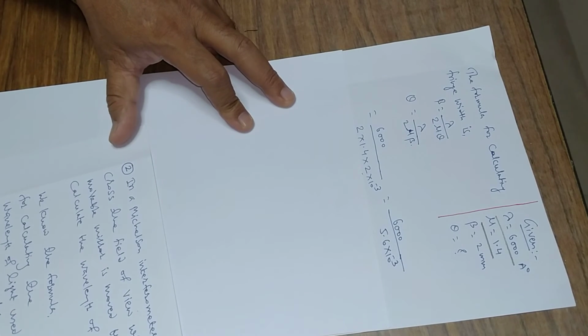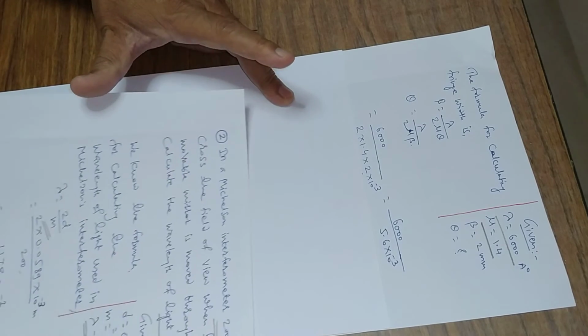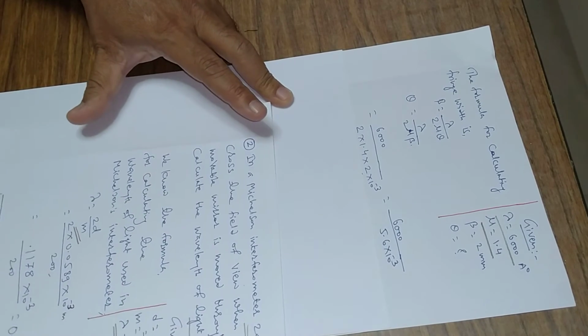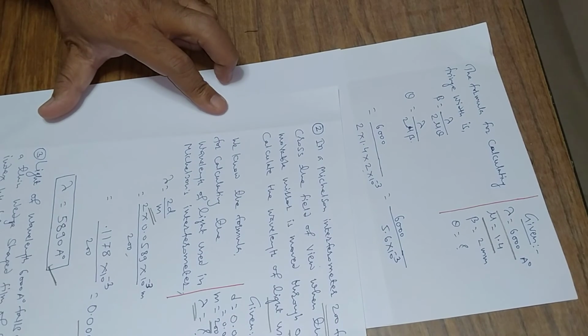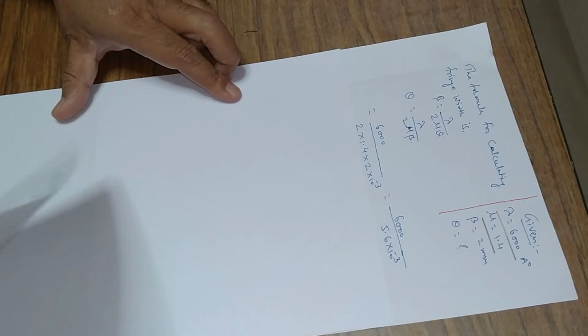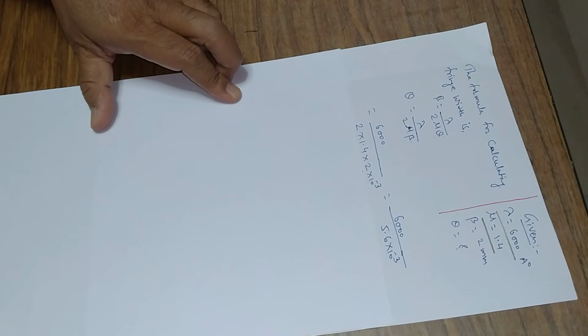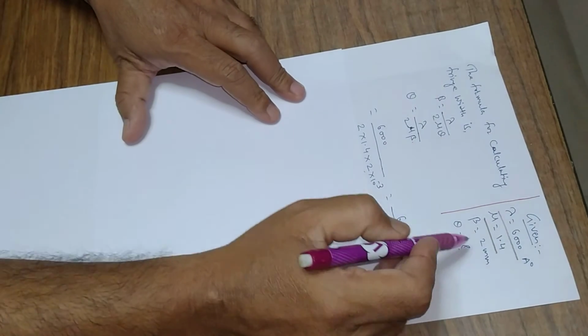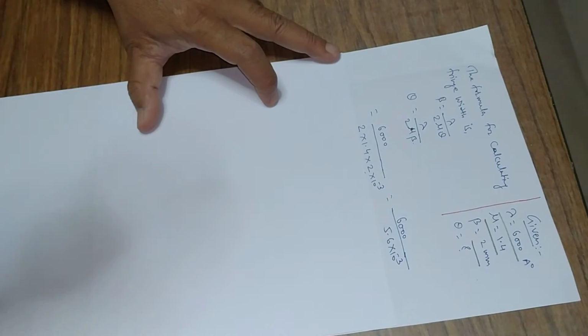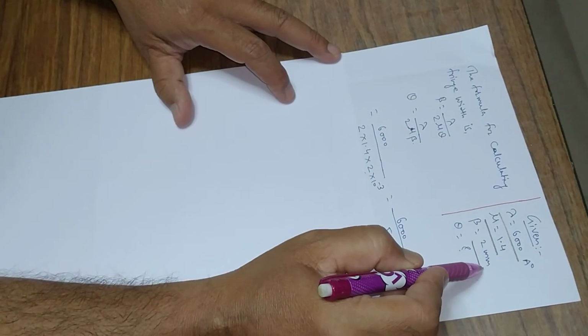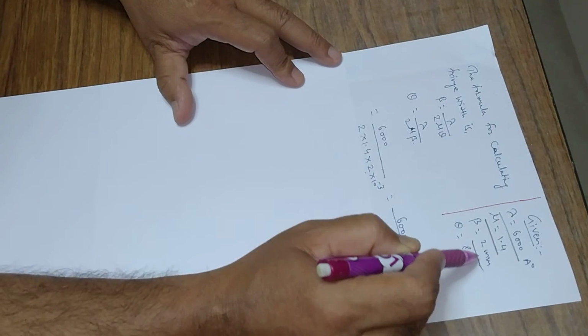And what is the beta? Beta is nothing but the fringe width, and it is 2 mm. Now again we have to convert this factor.